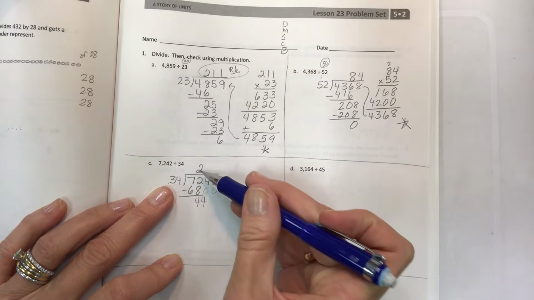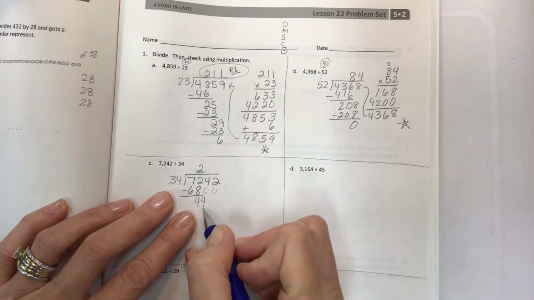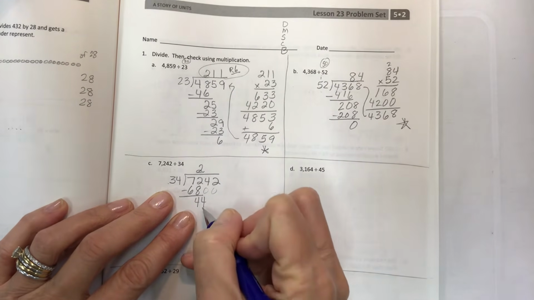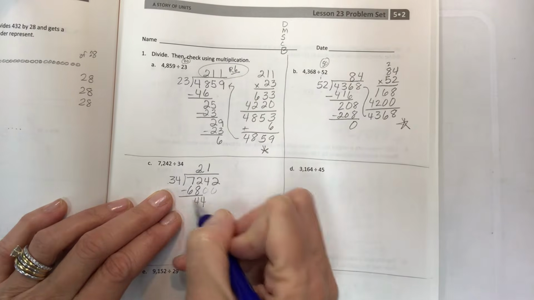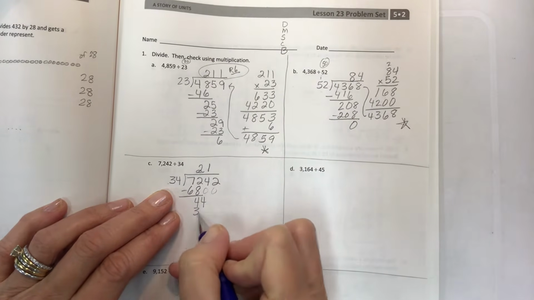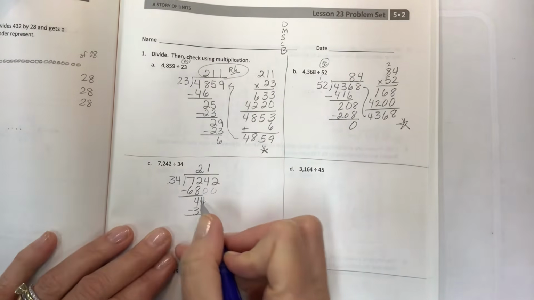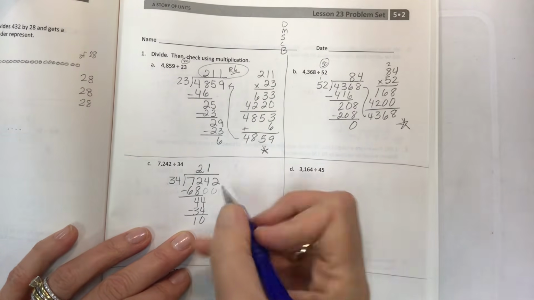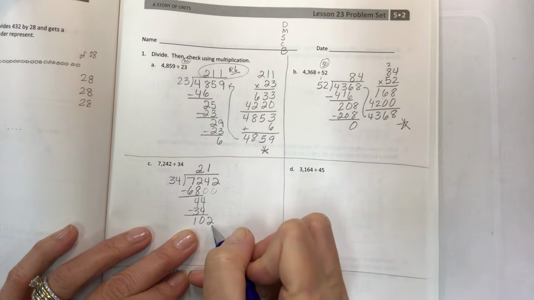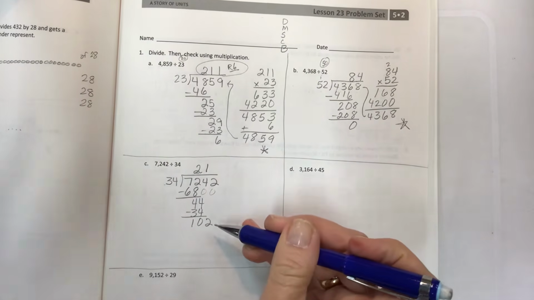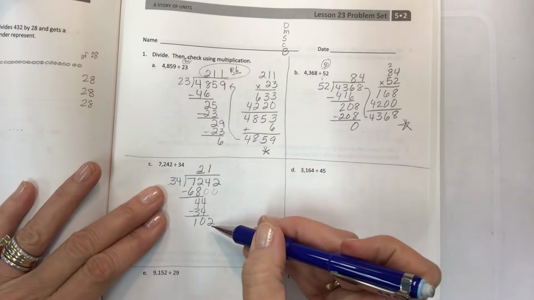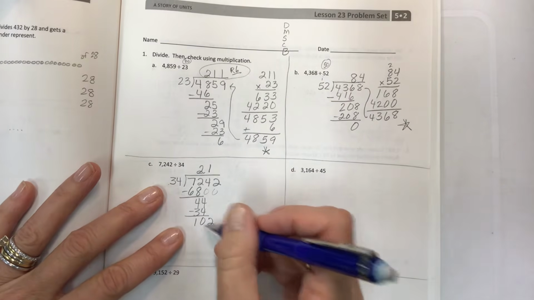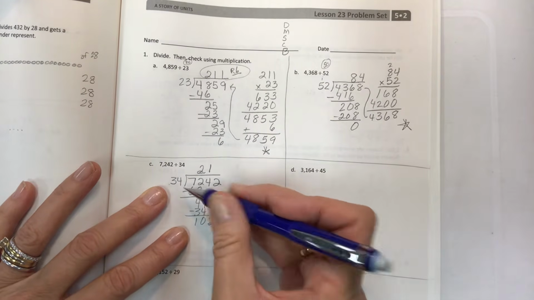That's really 200. And so when I have this 44, it's really 44 tens, so I can divide 1 time by 34 and use up 34 tens, which leaves me with a 10 left over, or 1 100. I bring down my 2, and I have 102, and this is my last place value position. And I can divide 102 by 34 how many times?